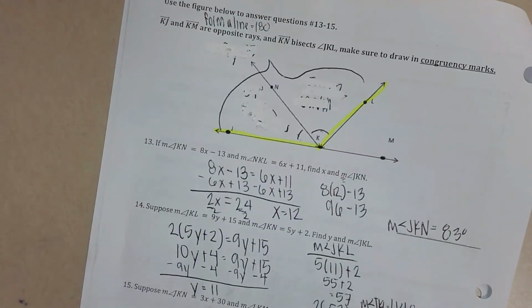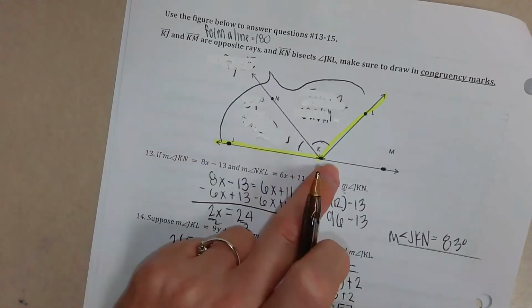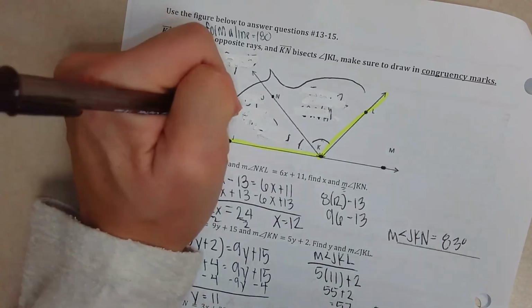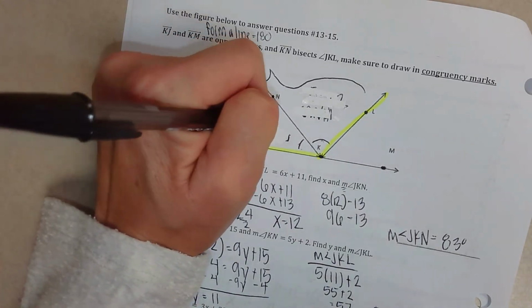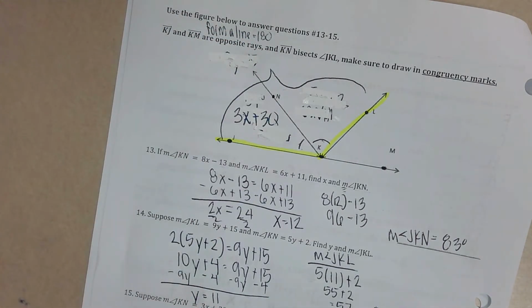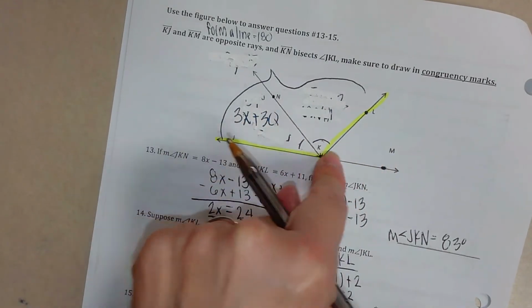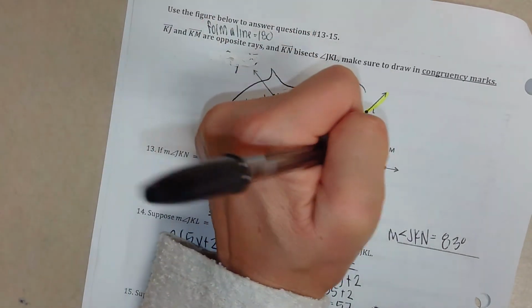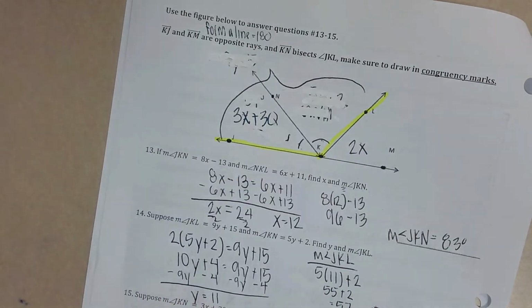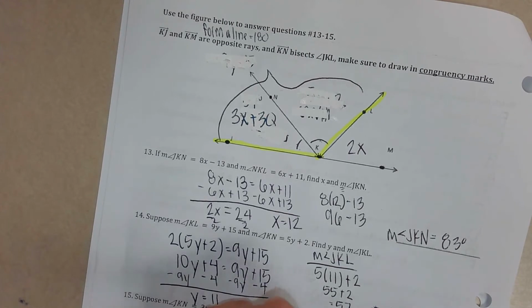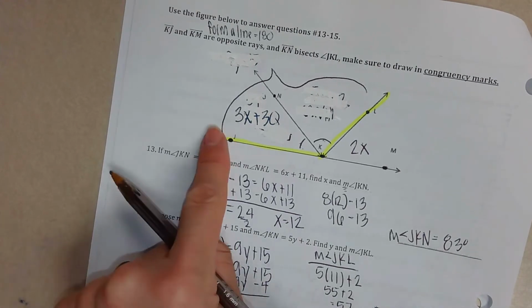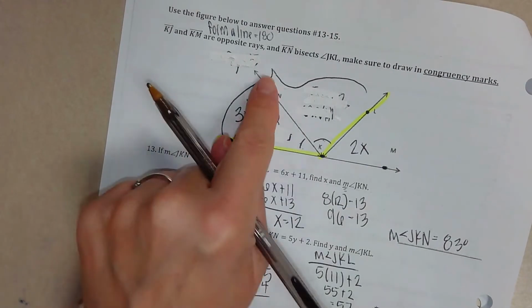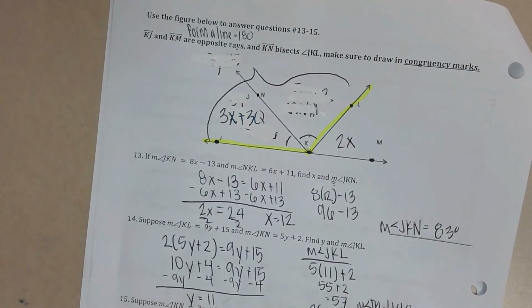Okay, so suppose JKN is now 3x plus 30. And LKM, this angle right here, is going to be 2x. It wants me to find, this is a typo, find x and NKL, this angle in the middle.